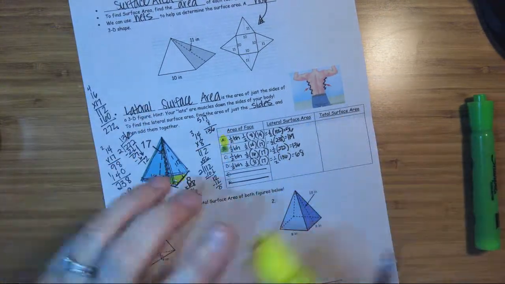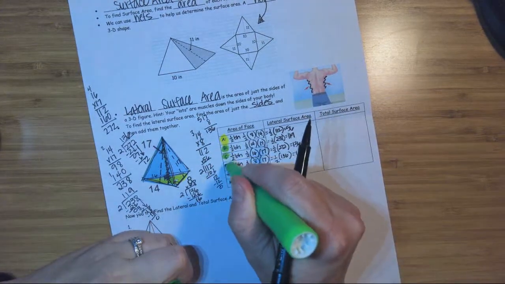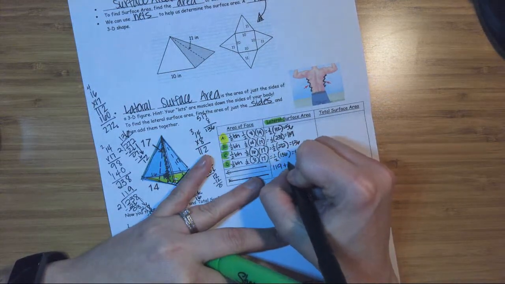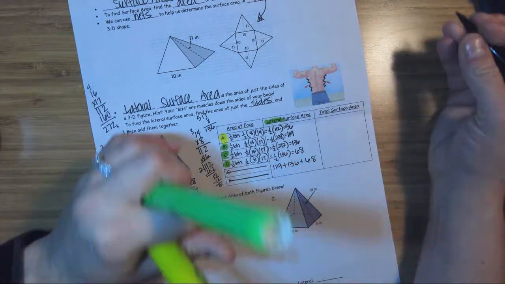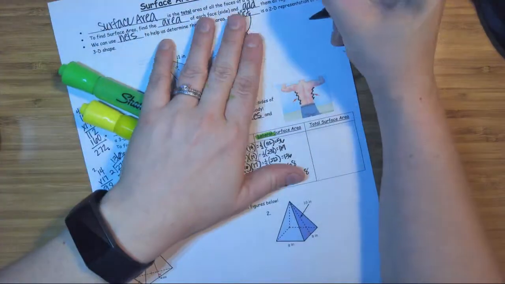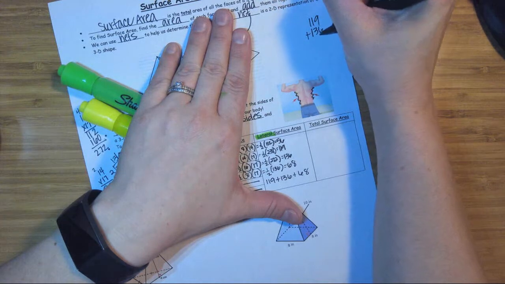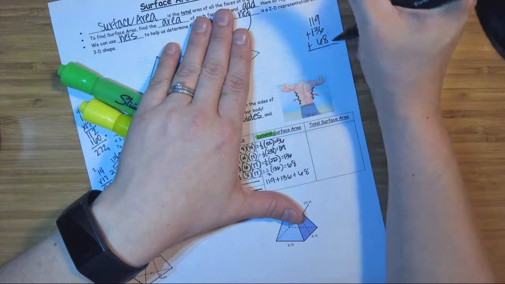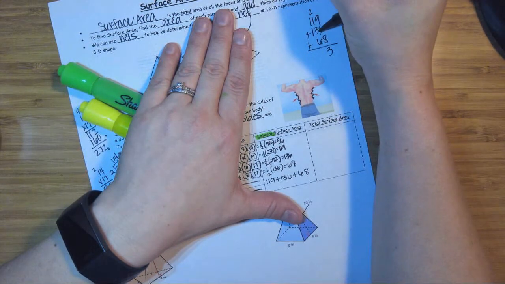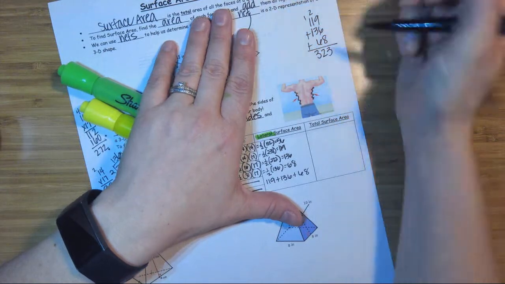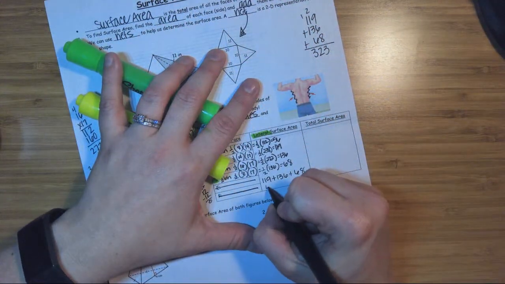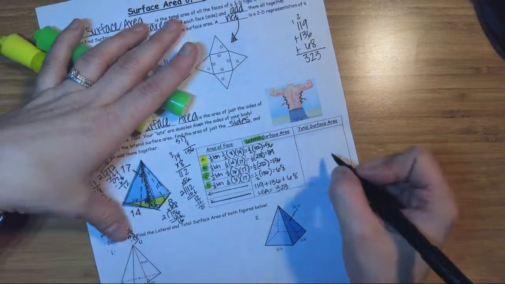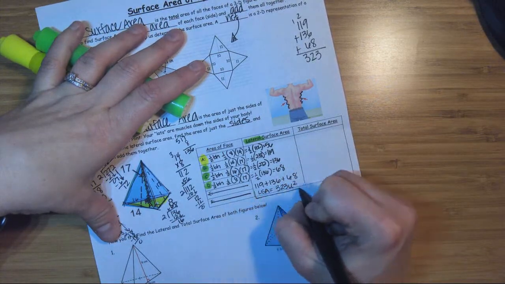Okay, if I want to know the lateral surface area, these are all sides, so they should be green. I'm going to add my sides together. So it's 119 plus 136 plus 68. 9 plus 6 is 15 plus 8 is 23. That's 3, 4, 5, 6, 12, and then 3. So this has a lateral surface area of 323. It doesn't give us any units, so we're writing U for units squared.